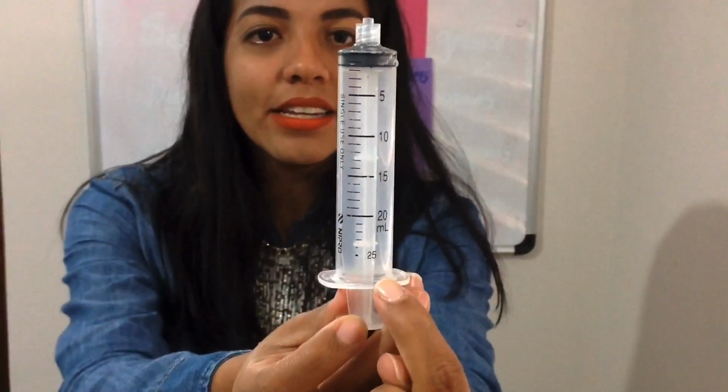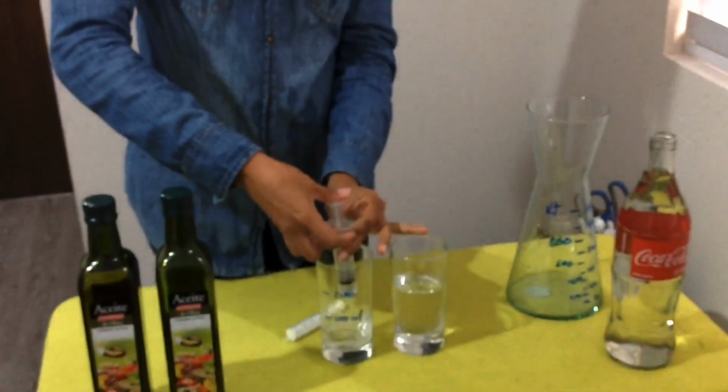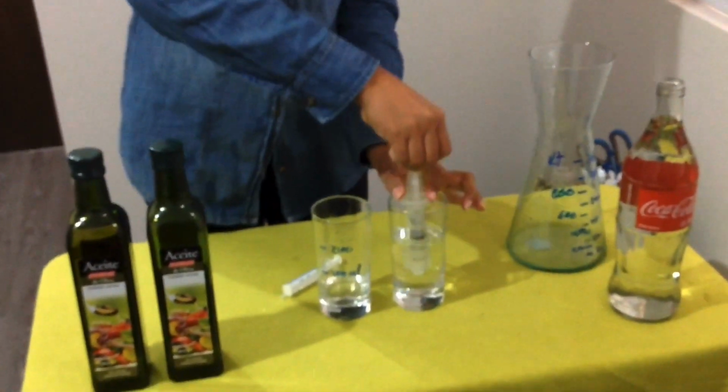So, as you can see in here, I have some stuff in order to measure the volume of the water that I have in here. I have a syringe. It says in here that it is for 25 milliliters. So if I have this glass of water and I move in here, 25, that's one. I'm gonna do it again.